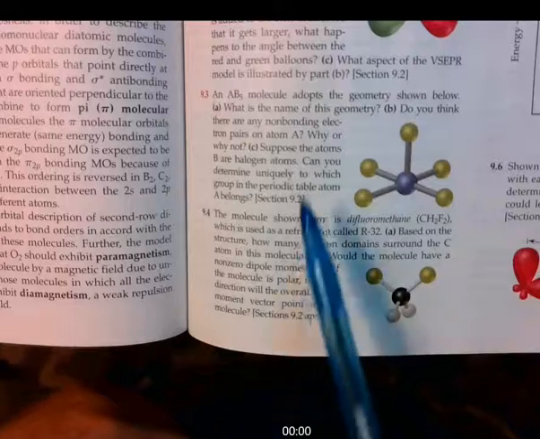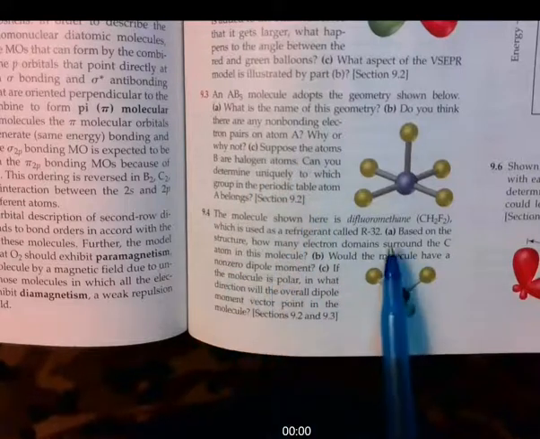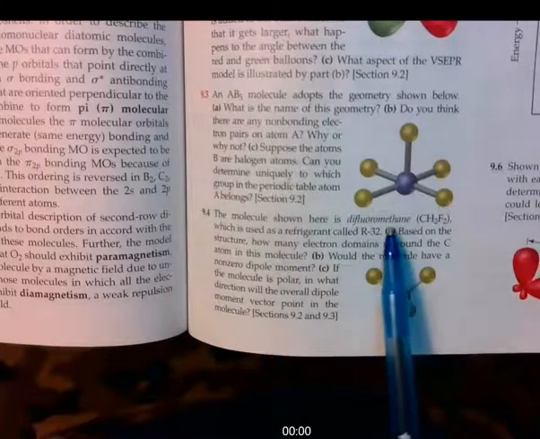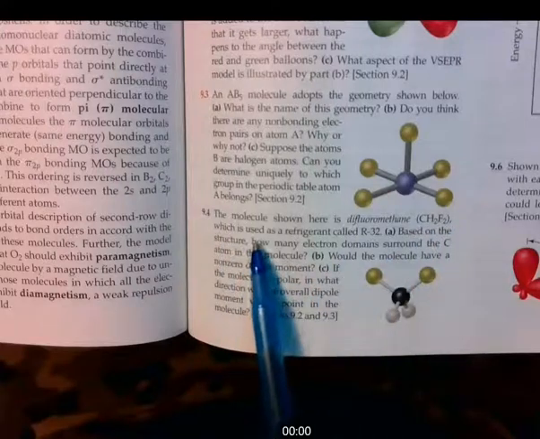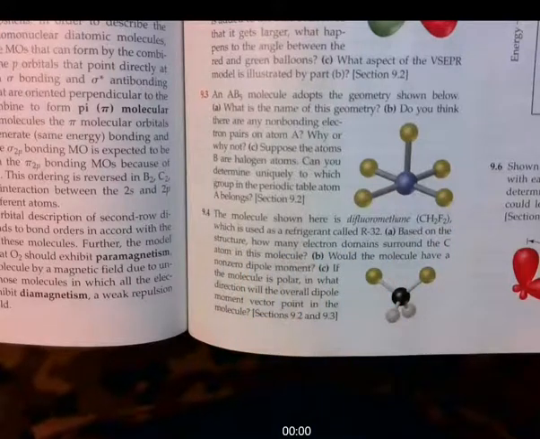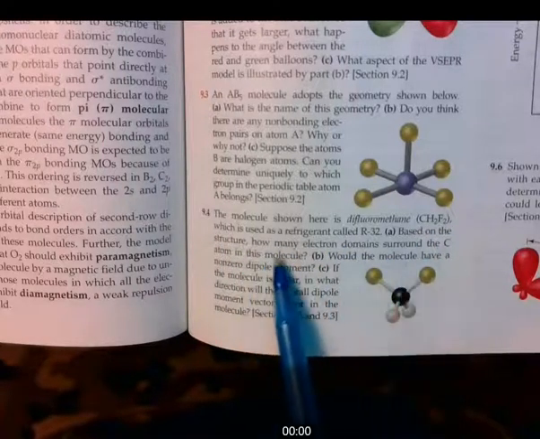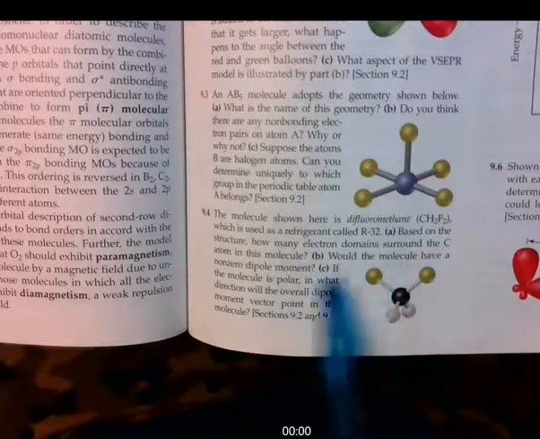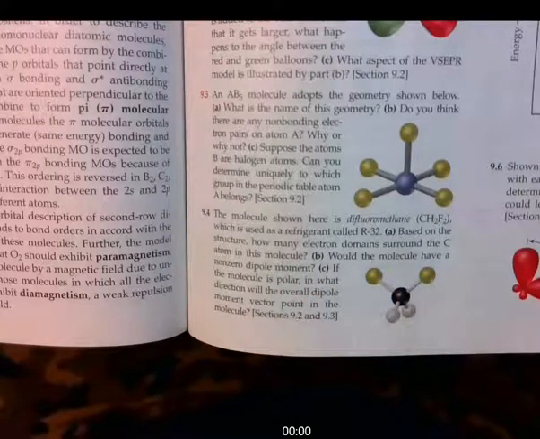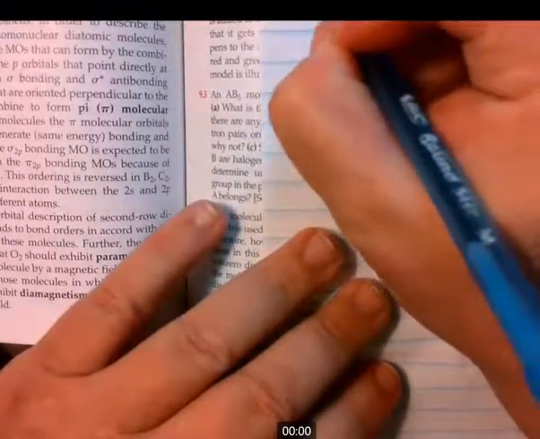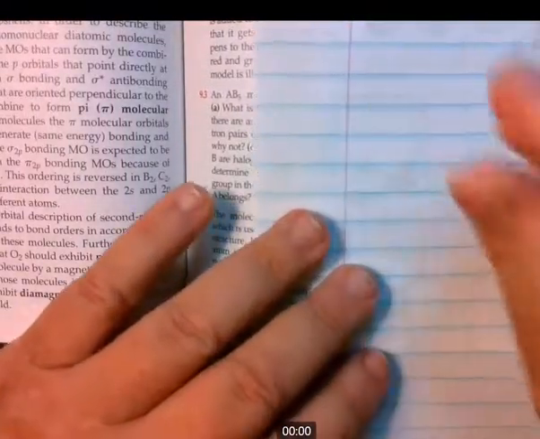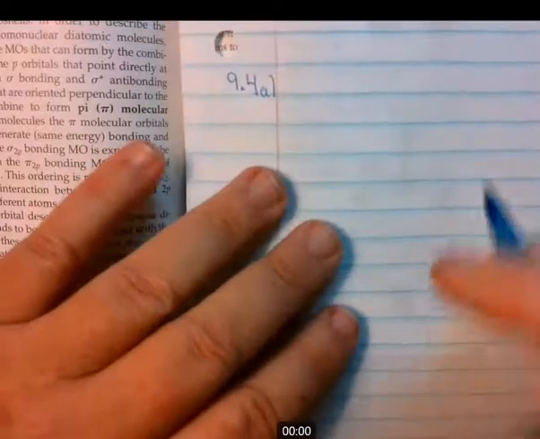Okay, so 9.4 is the next question. The molecule shown here is difluoromethane, and there's the formula for it, which is used as a refrigerant. Based on the structure, how many electron domains surround the C atom in the molecule? So in 9.4a, I'll just sketch out the molecule.